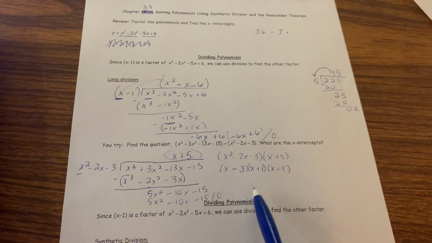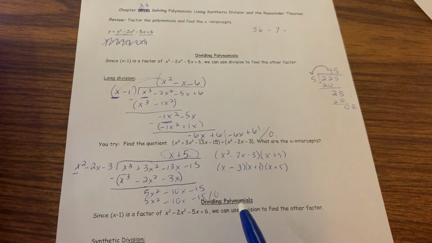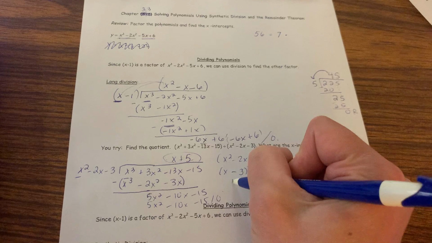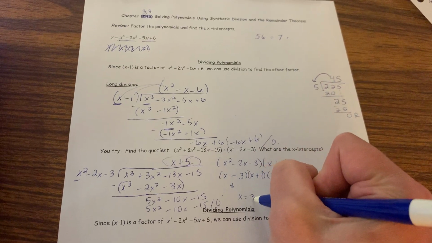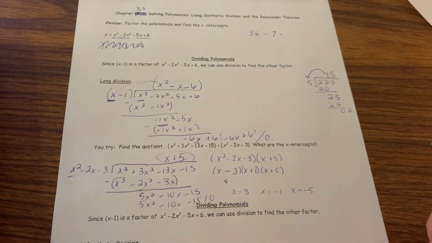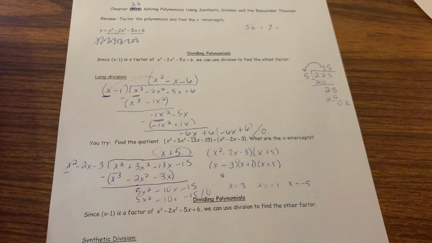If you're still struggling with factoring, you need to Google factoring a trinomial where a is 1, okay? Then you set each piece equal to 0, so your intercepts are going to be 3, negative 1, and negative 5. Like I said, your homework is just going to ask you for this, not all this, but this is why we are doing it.